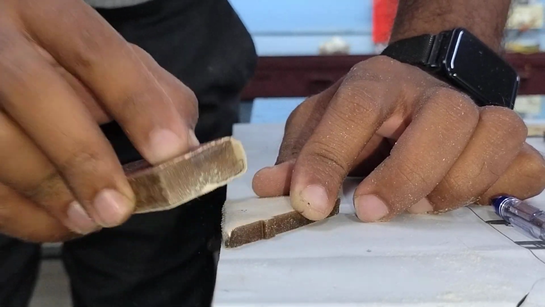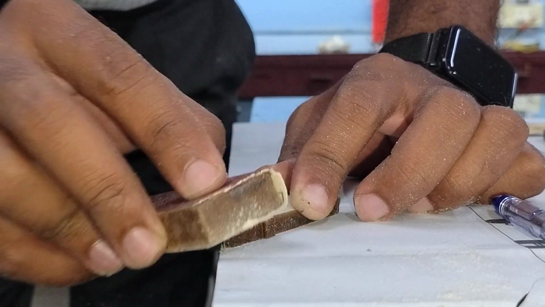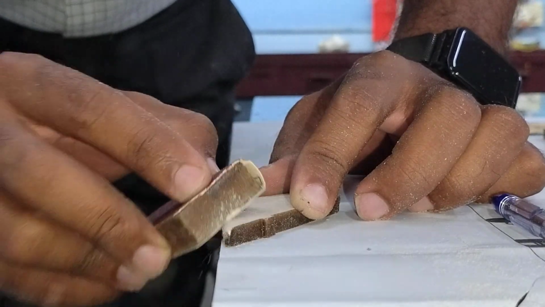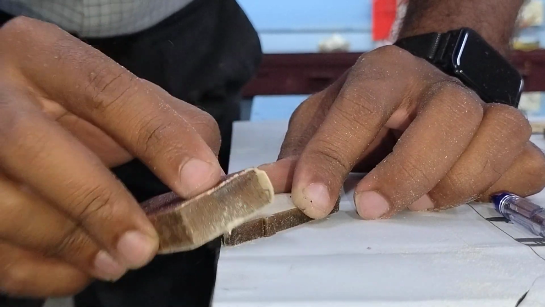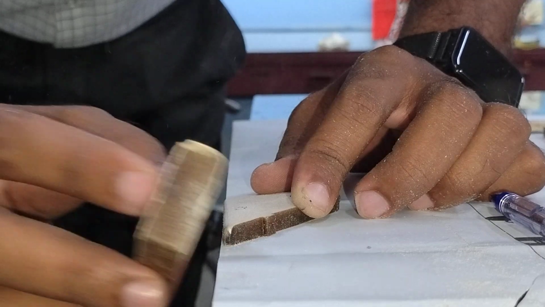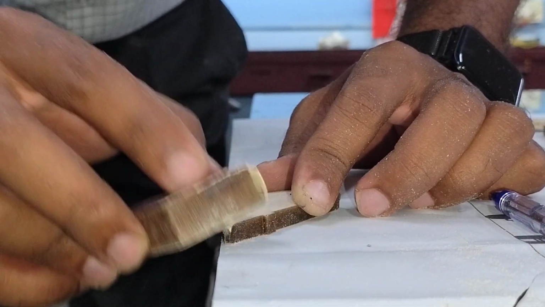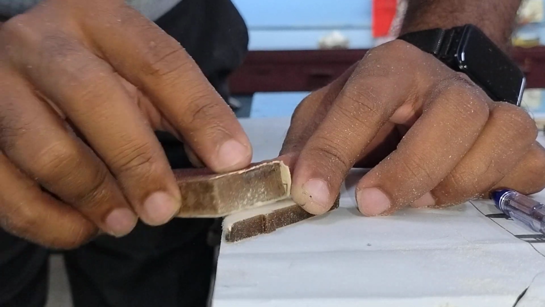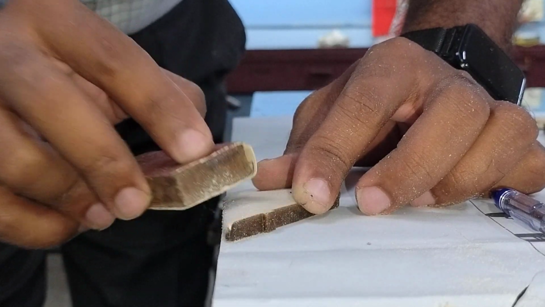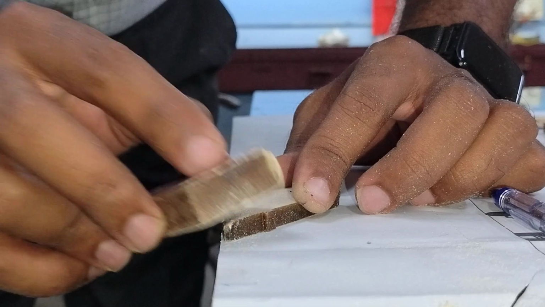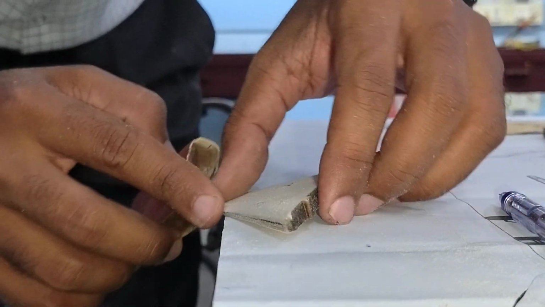You can reduce it to start with a 60-degree angle, then go for about 45-degree, then again reduce it to 30-degree and keep sanding until you get this kind of curve shape.